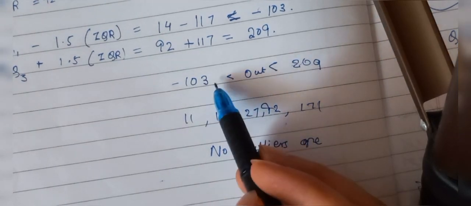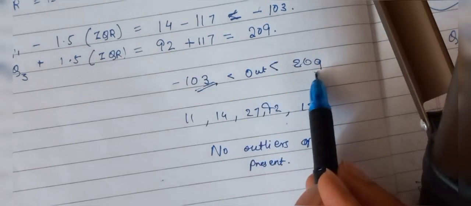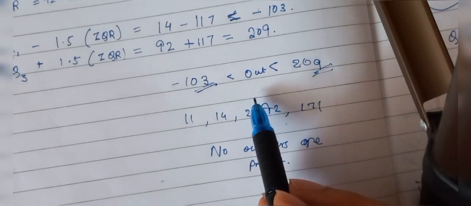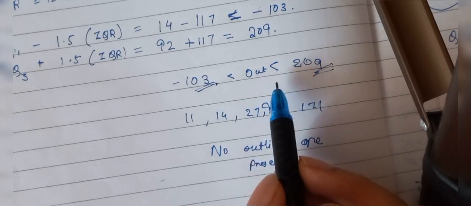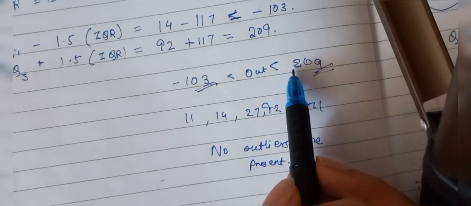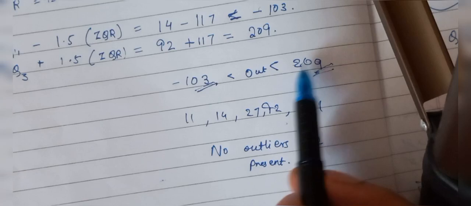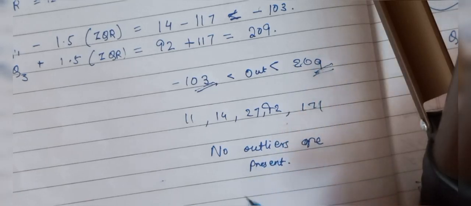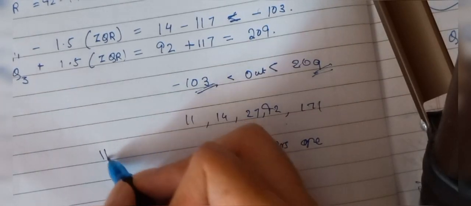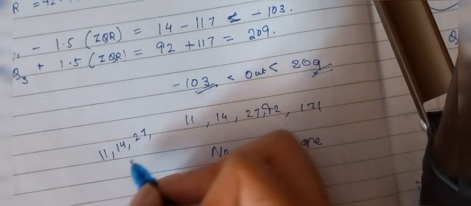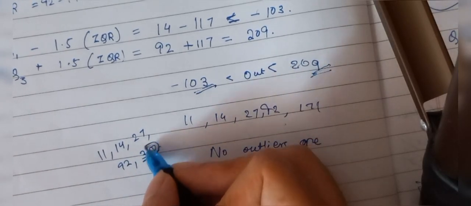Like I said, we should have satisfied at least the condition of being less than minus 103 or greater than 209. Or probably, I think I made a mistake. It need not fulfill both the conditions. It has to fulfill either the condition of being less than minus 103 or greater than 209. Had the data set been something like 11, 14, 27, 92, 300, then we can say there is one outlier.